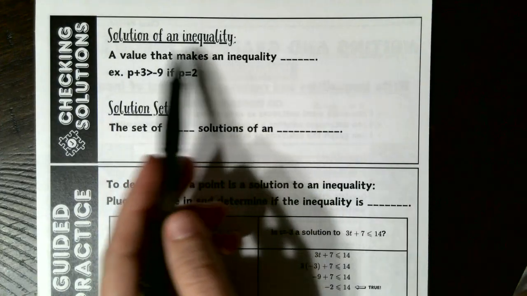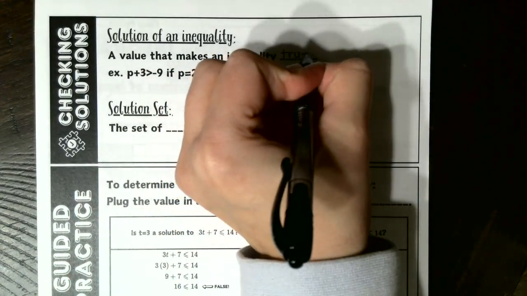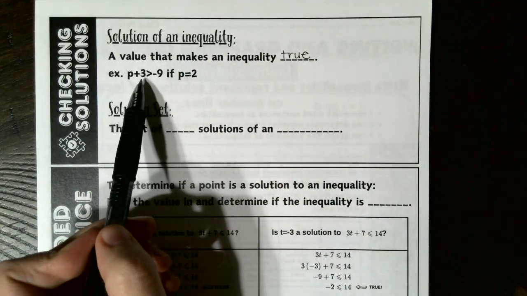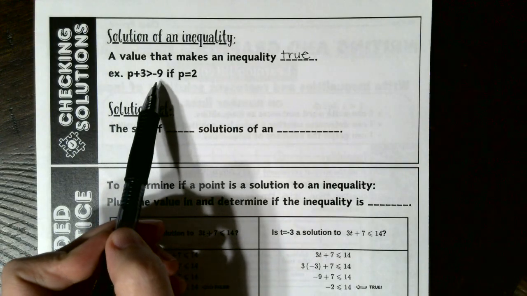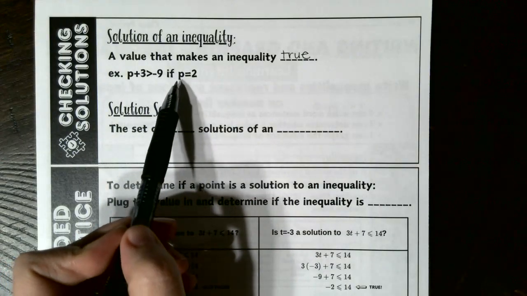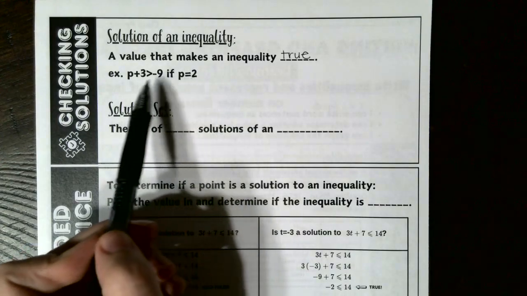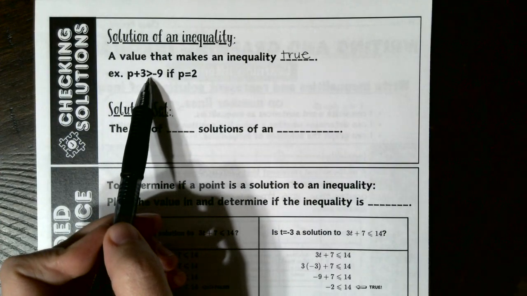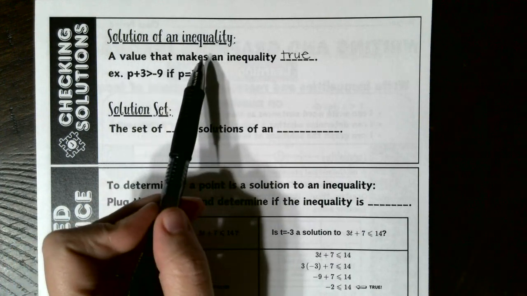Okay, so a solution of an inequality is a value that makes the inequality true. What does that mean? If I have p plus 3 is greater than -9, and p equals 2, now I need to put this 2 in place of p and see, is it still going to be greater than? If it's not, then it is not a solution of the inequality.